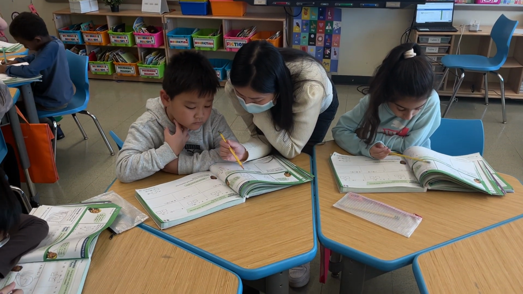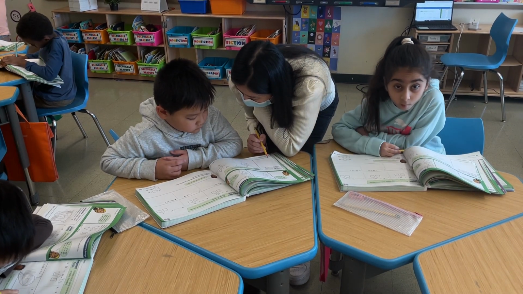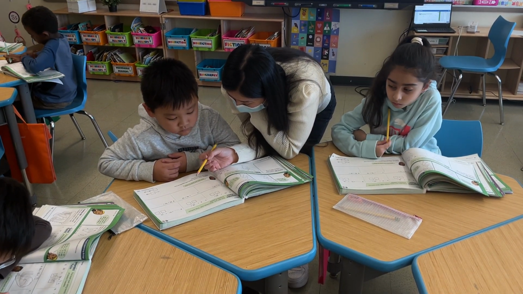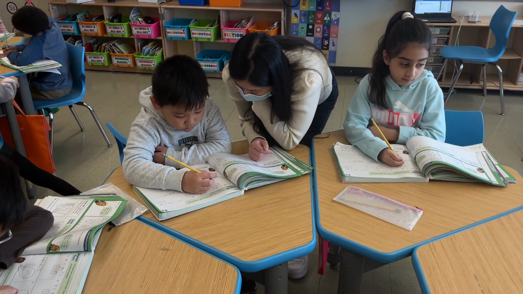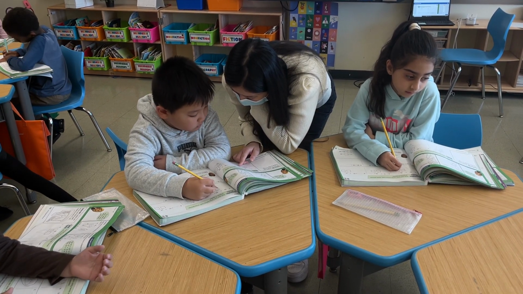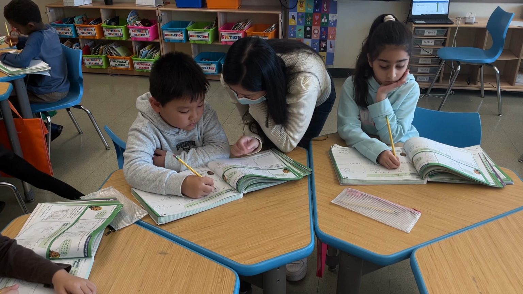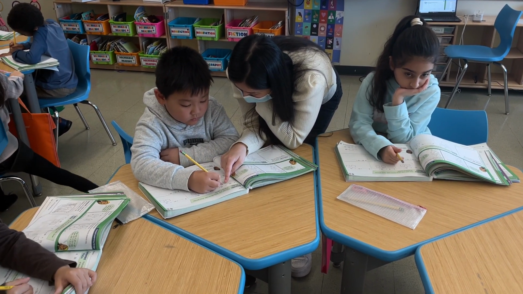Remember 20 we have right here, the 52. We can put it into 50 and 2. So what about 26? We can put it into 50 and 2. 20 and 3. Because 20 and 3 is 23. What about 26?